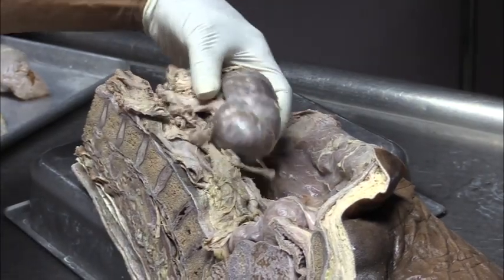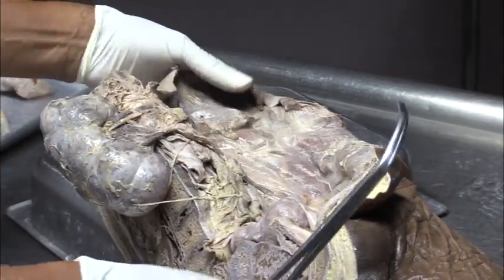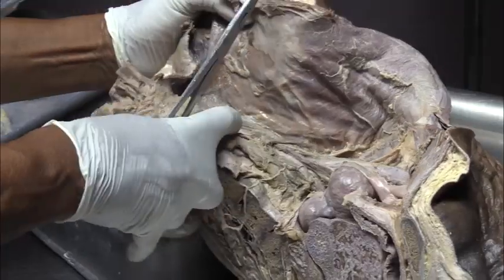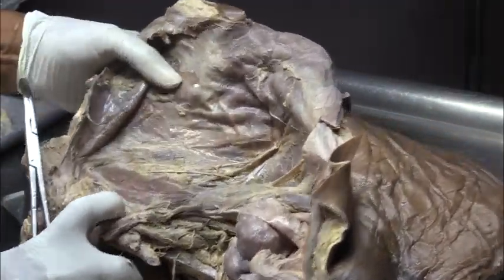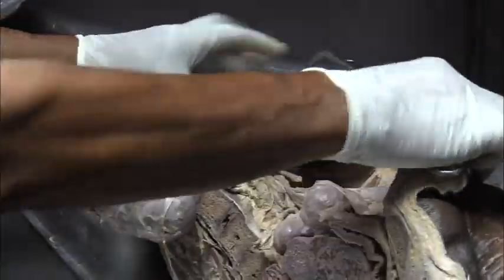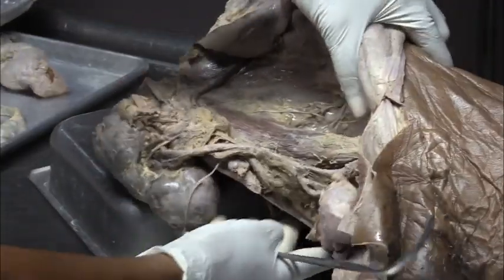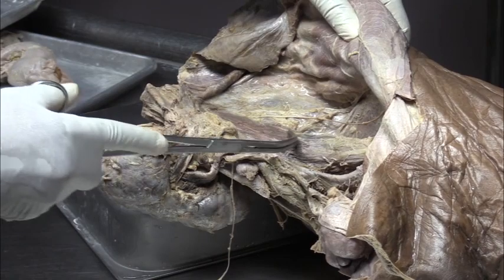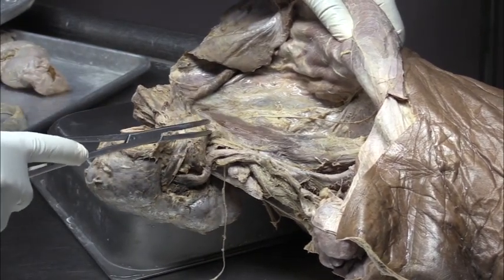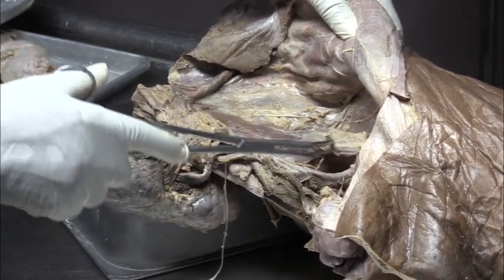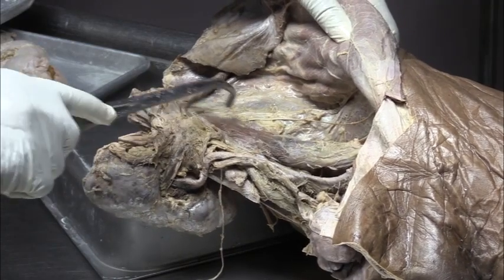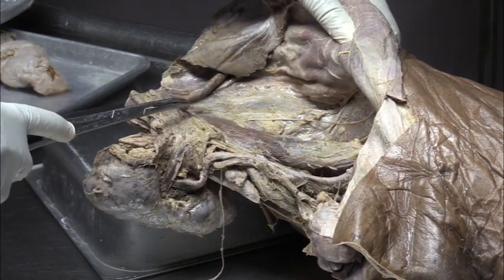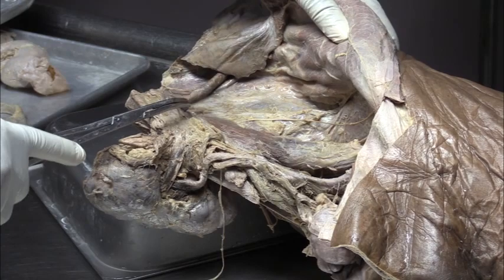All right, now posteriorly, there are some muscles, and let us take a look at them. The most medial is this one, which is really the psoas muscle. And remember that the psoas has quite an origin.